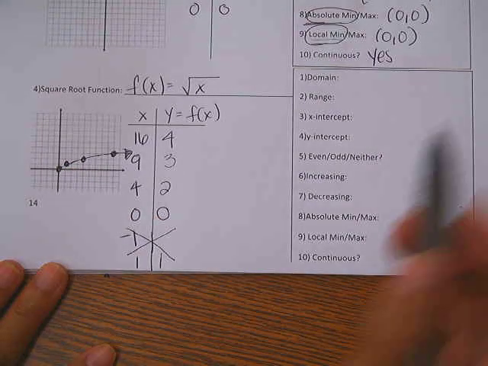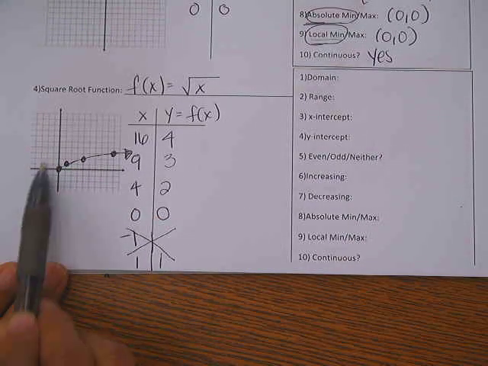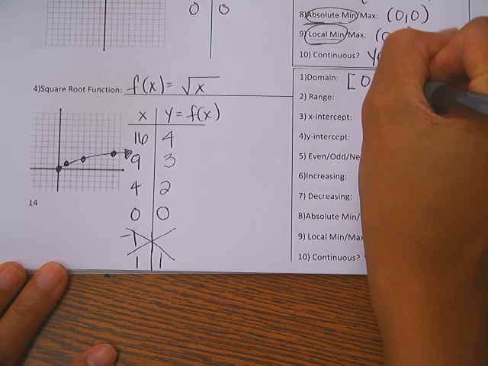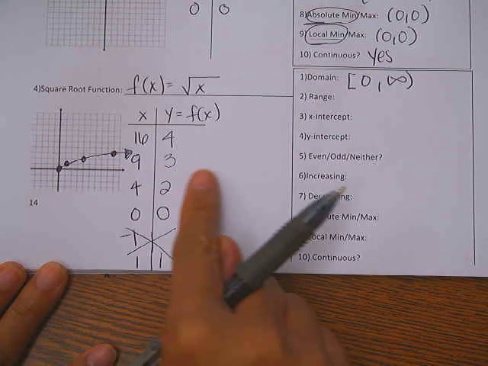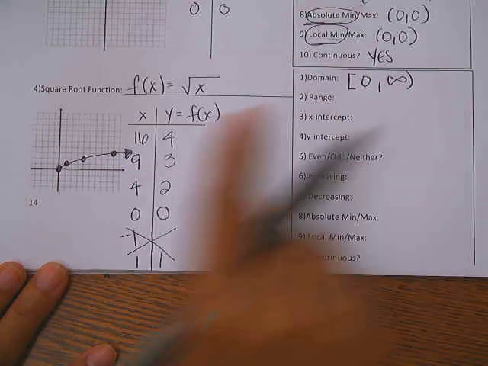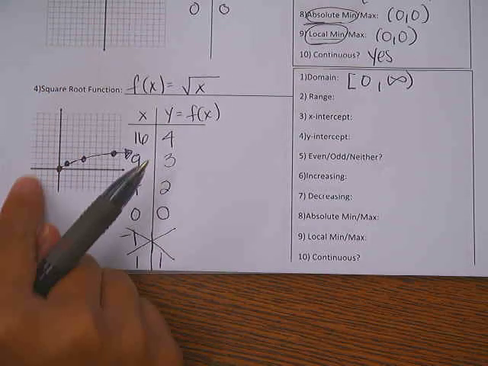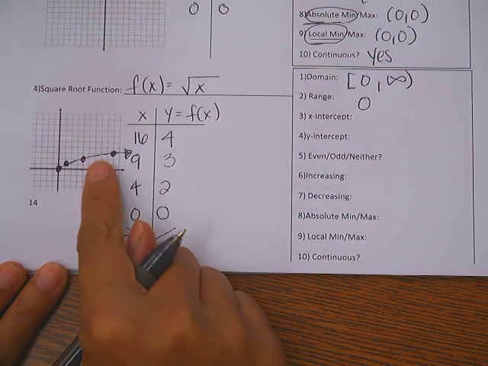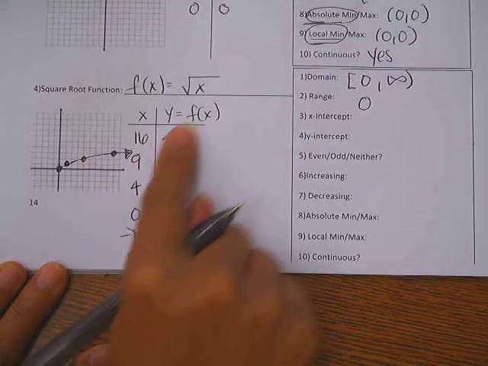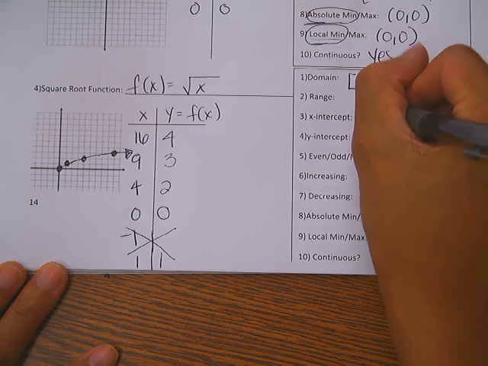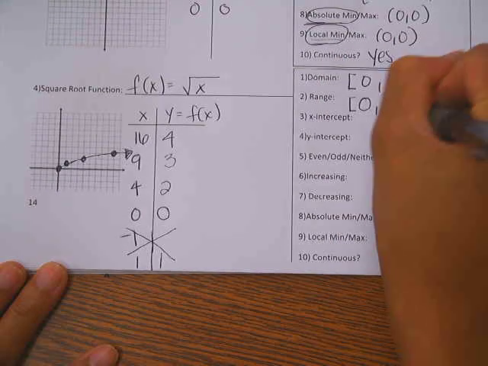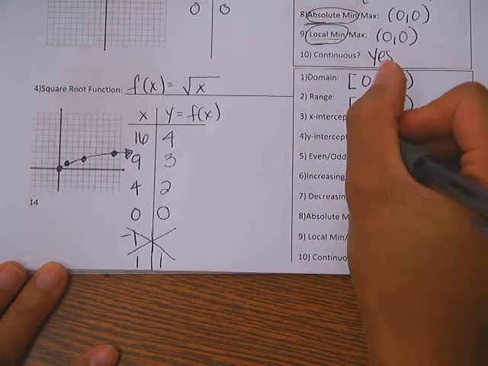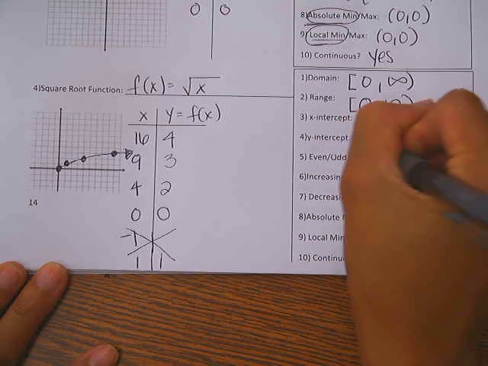All right, so the domain of this, notice how there's no arrow over here, so it starts here. So that is starting at 0, and it goes all the way to the right to keep on going forever. The range, that means we're on the y. There's no negative y. The smallest y value is also at 0. And because this is going up, out and up, we're going to go all the way up forever. X-intercept and y-intercept, they both cross over at 0, 0, or the origin.